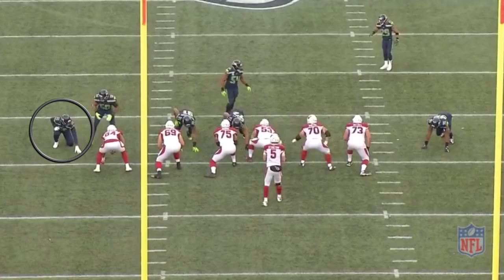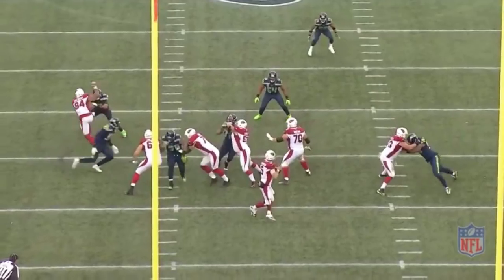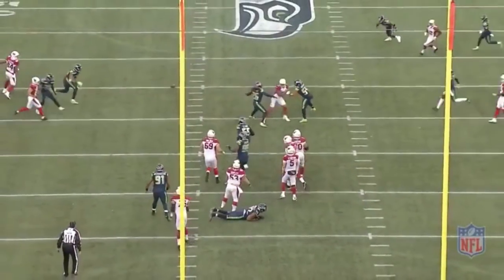7 technique versus Gresham. It's a delayed backside A-gap twist. The Cardinals were ready for that and they slid the protection, but he gets his hands up in the throwing lane to cause the pass deflection.